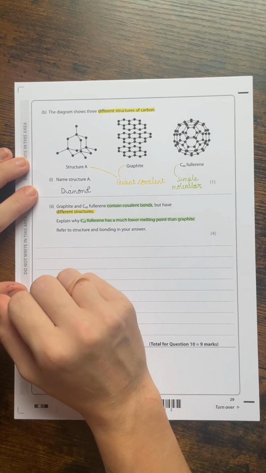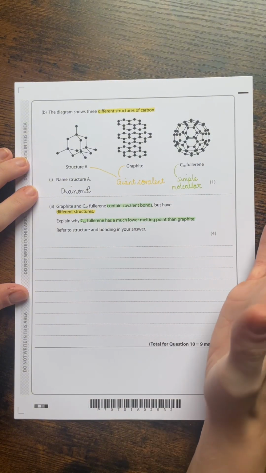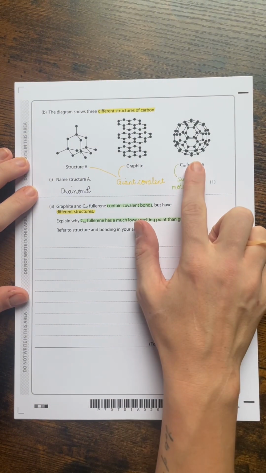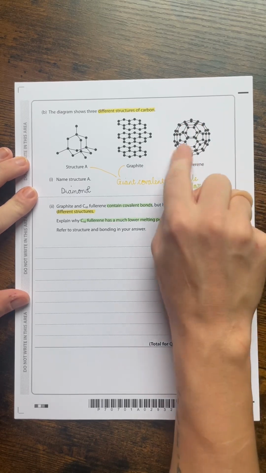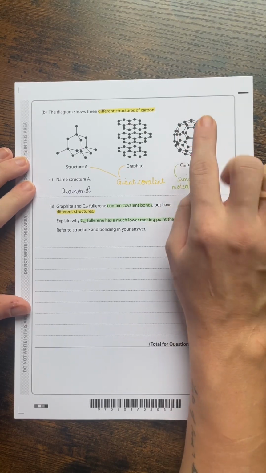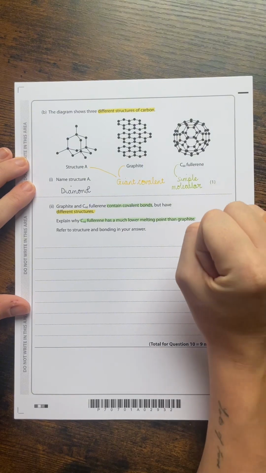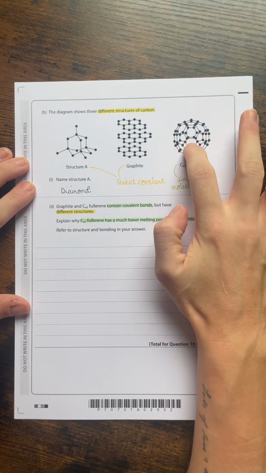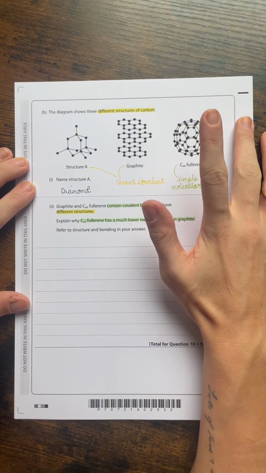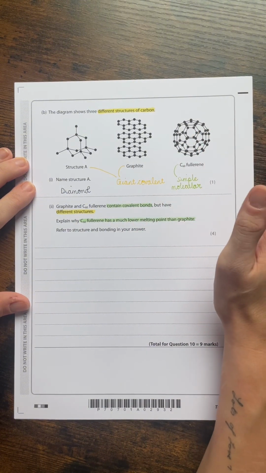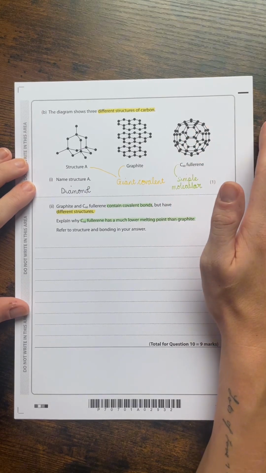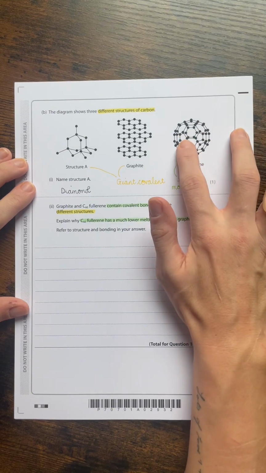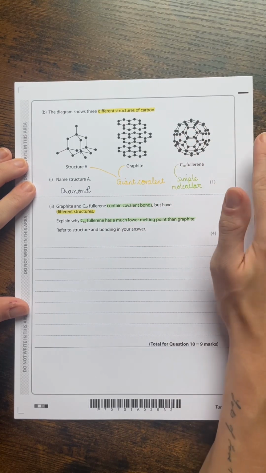C60 fullerene, on the other hand, and all simple molecular structures, when it comes to melting them, we're not actually going to be breaking those covalent bonds within that singular molecule. The football is going to stay in its football shape, and all of those bonds will remain intact. When it comes to simple molecular structures, we're not breaking the strong covalent bonds, we're overcoming weak intermolecular forces that exist between the C60 fullerene molecules.